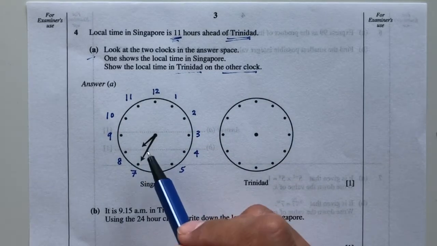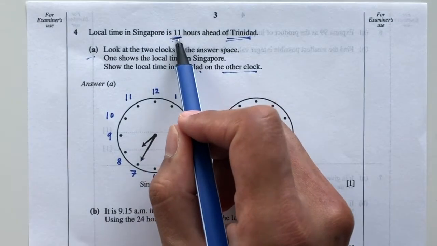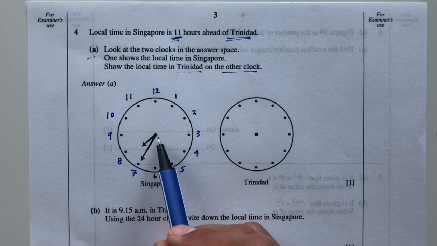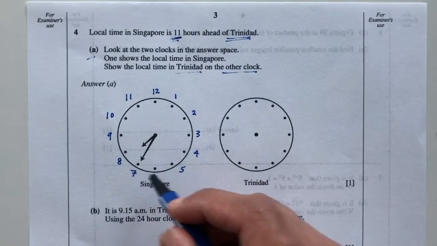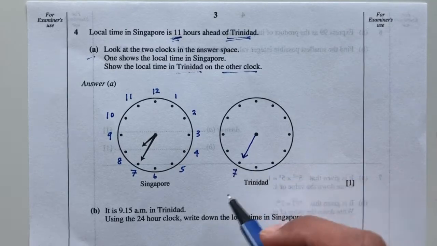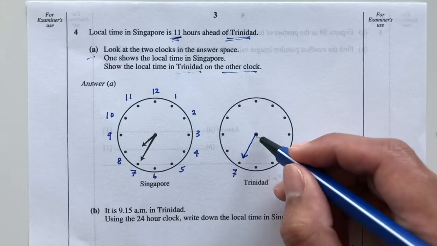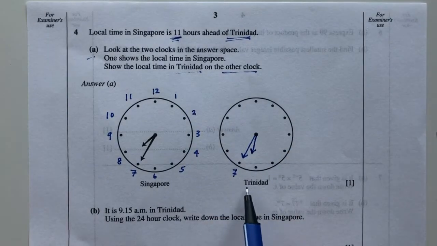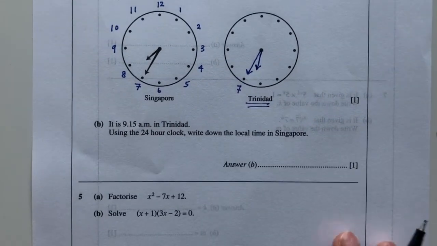Basically, if it was 12 hours ahead, it would be in the same position. But given that it is only 11 hours ahead, you have to move 1 back. The long arrow stays the same, on 7. And this small one has to move back by 1 hour, so it'll be about here. So this will be the time in Trinidad, which is 11 hours behind that of Singapore.